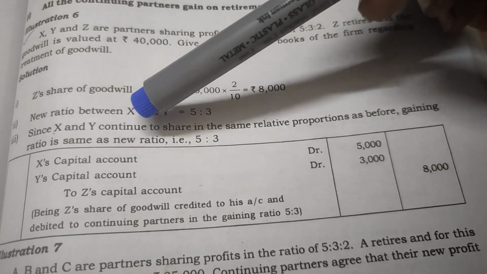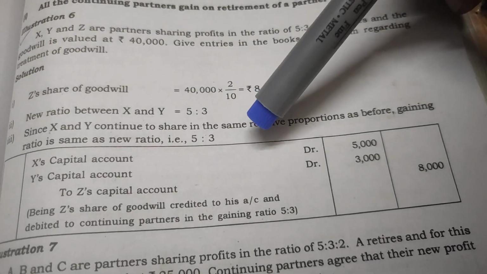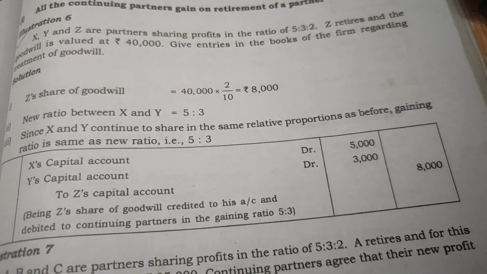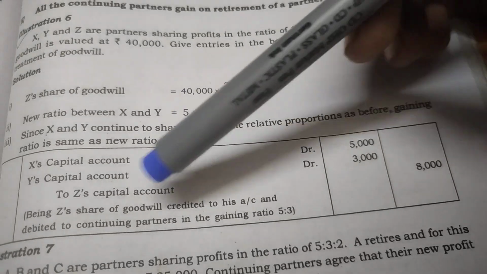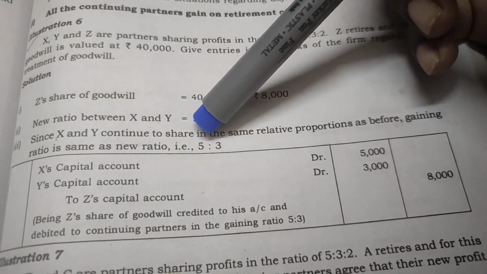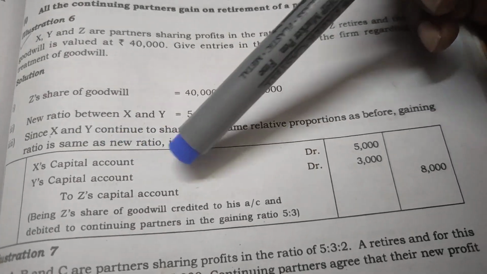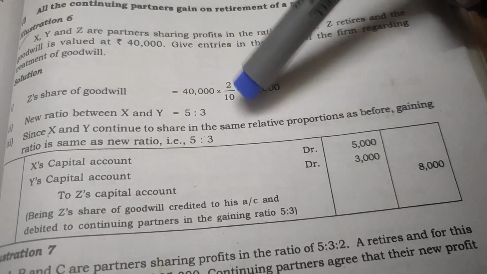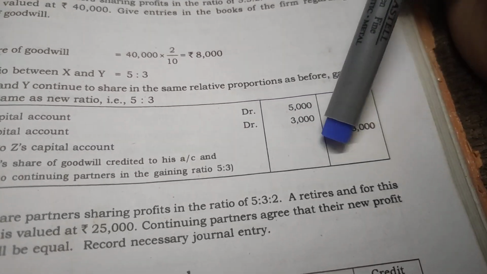So the journal entry will be the following. We have discussed that the entry is continuing partners' capital account debited to retiring partner's capital account. Here the continuing partners are X and Y. So X's capital account is debited, Y's capital account is debited, to the retiring partner Z's capital account. The total amount is 8,000.